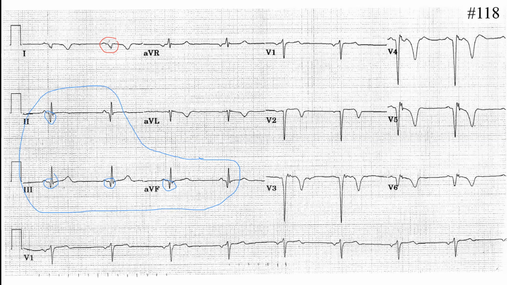Let's go backward. aVL, no, there is no Q wave because we have an initial R and an S. That's okay. Go back. V6, yes, we do have a QS again, with a little teeny tiny R at the end. V5, V4, again, Q wave, and V3, and V2 we have, yes? All the way we have this Q.